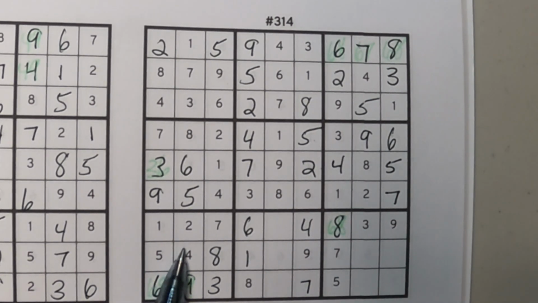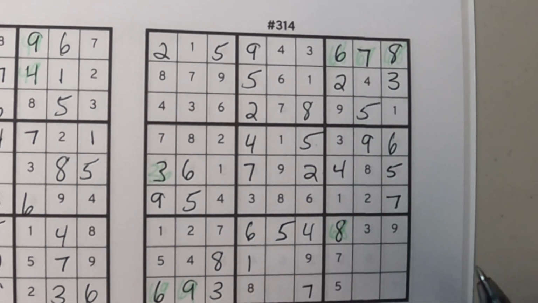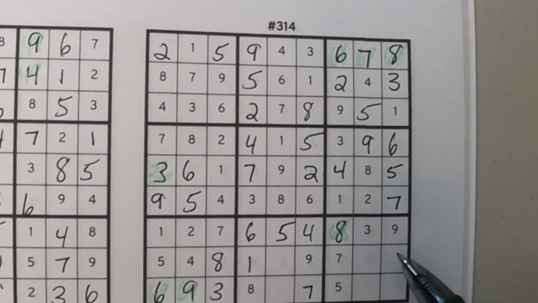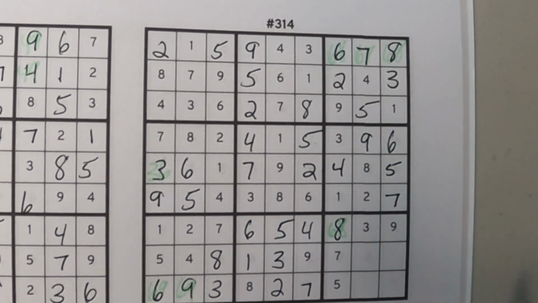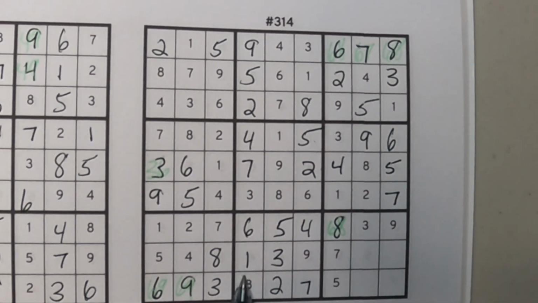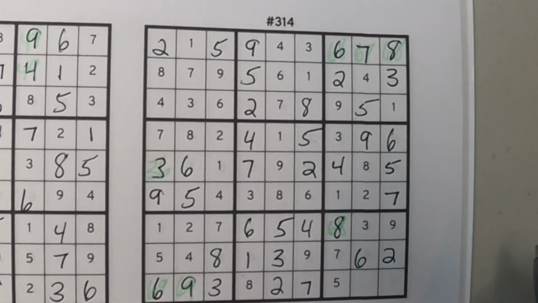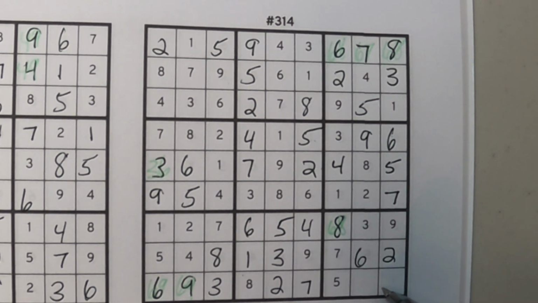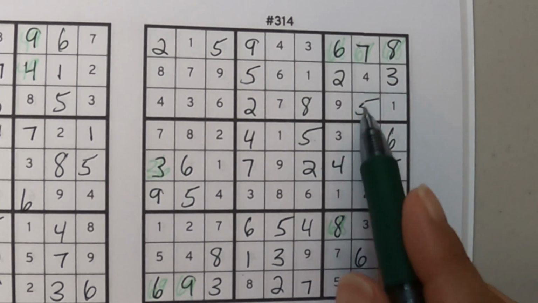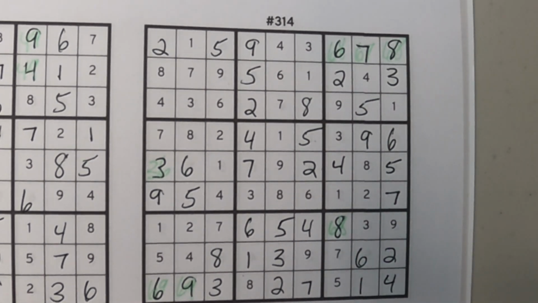For this row now, we're only missing a 5. For this box, we're missing 2 and 3. We've got a 3 here, so 2, 3. For this row, we're missing 2 and 6. We've got a 2 here, so 6, 2. To finish out this box, we're missing 1 and 4. We've got a 4 here, so 1 and 4.